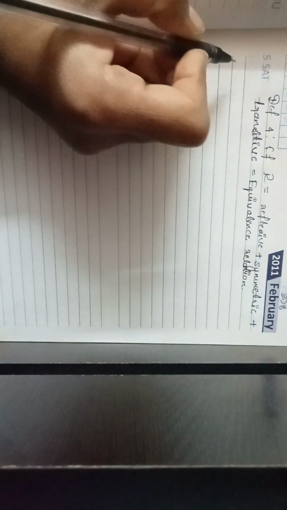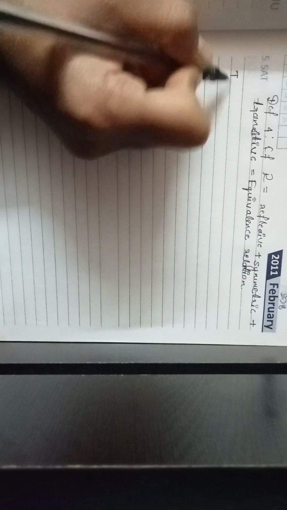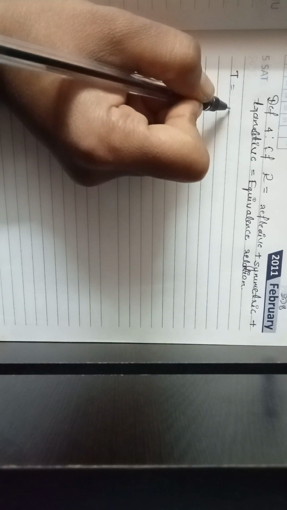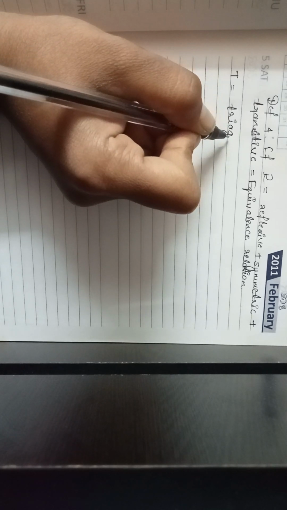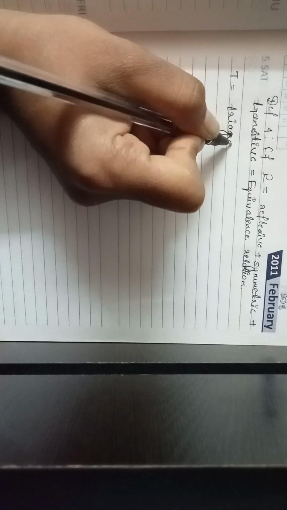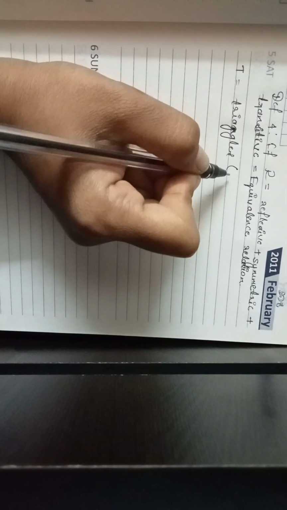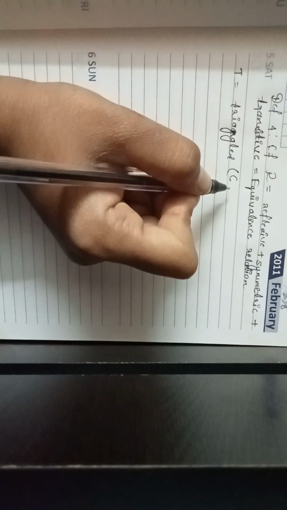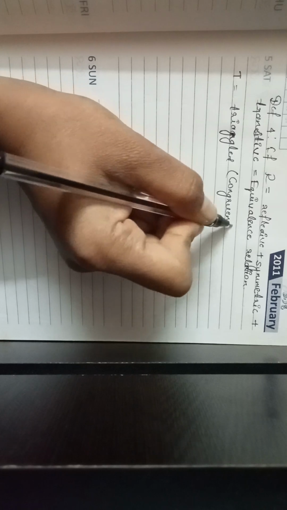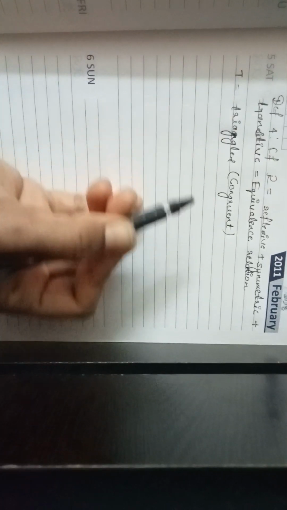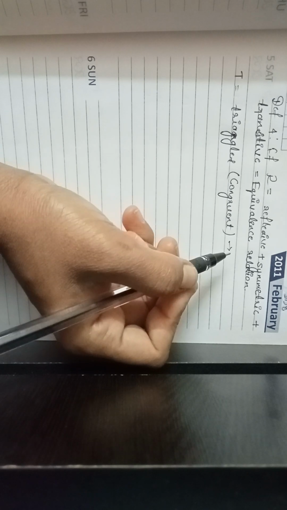So let me take an example. Let T be the set of all congruent triangles. What is congruent? Congruent means having equal sides and equal angles.